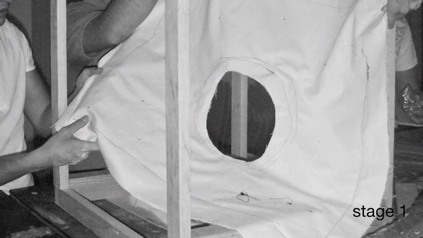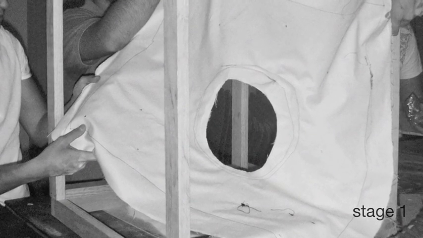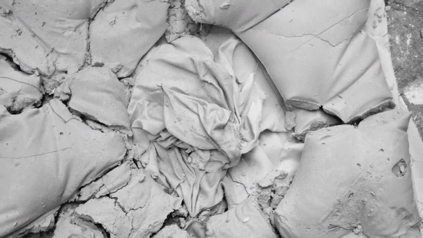Stages. Stage 1. Process replication. Replicate experiments performed at the Architectural Association in London to understand linear patterns. These patterns had no logical sense but helped us define what needed to be done.